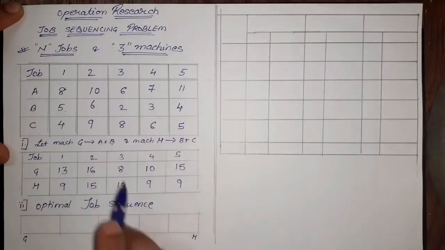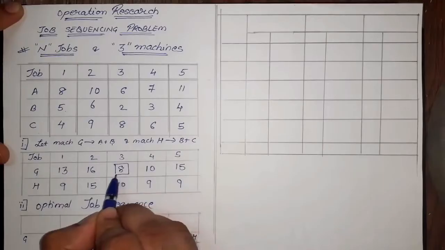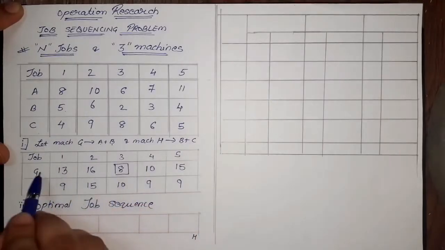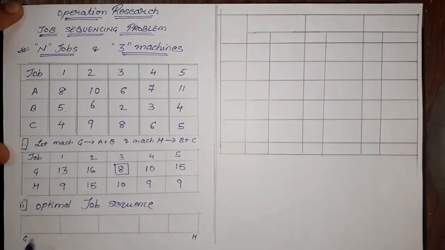Now the least value available is 8. 8 represents machine G. G means we'll have to start from the left side, and the job it represents is 3. So the very first job that we'll have to do is job number 3.